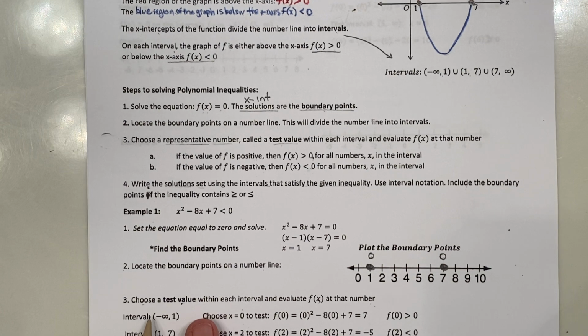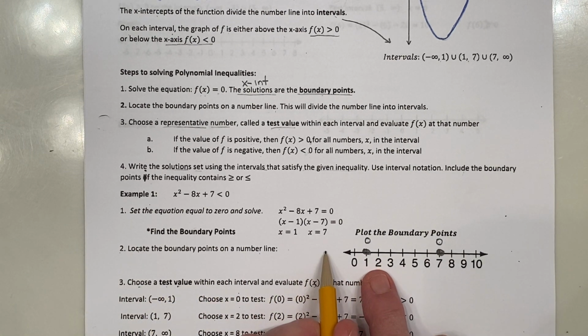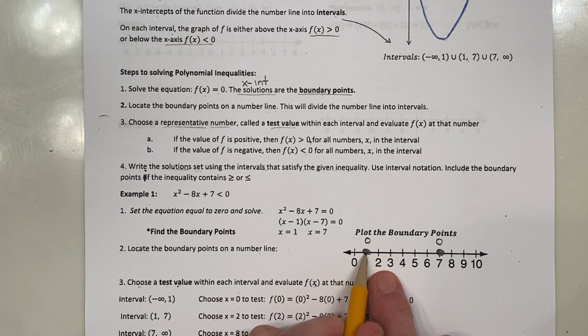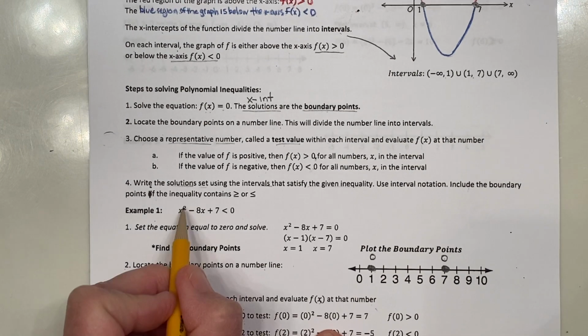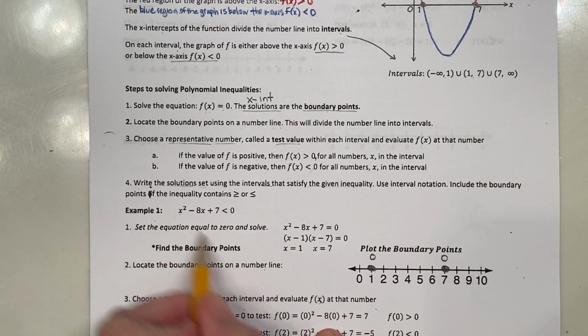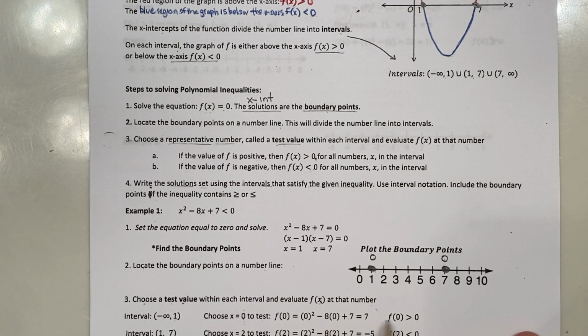All right, so this is kind of worked out for us. It says choose a test value within each interval. So we consider from -infinity up to 1, the interval -infinity up to 1, an x value that's in that interval is 0, and that's always a good value to test. So I'm going to plug 0 into the polynomial. So f of 0 is equal to 0 squared minus 8 times 0 plus 7. We do this on our calculator. Notice the number is positive. So f of 0 is greater than 0.